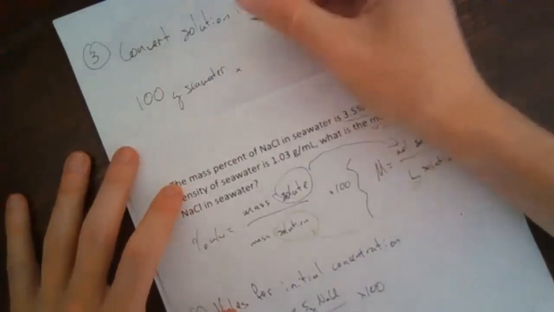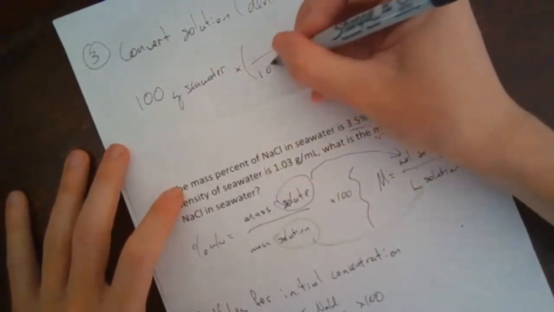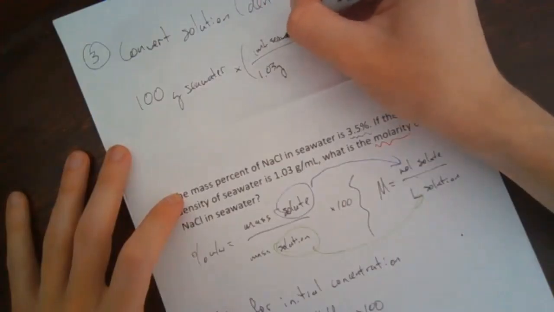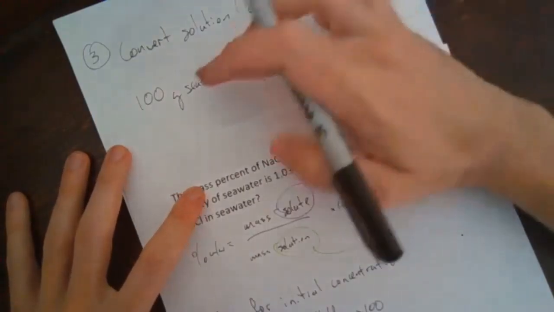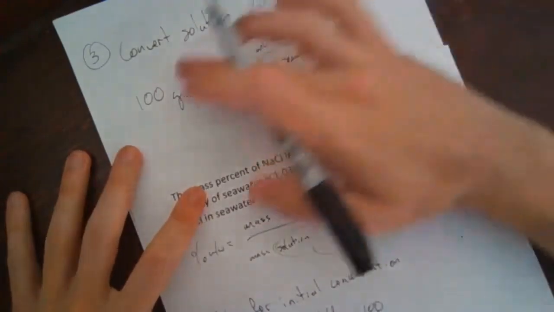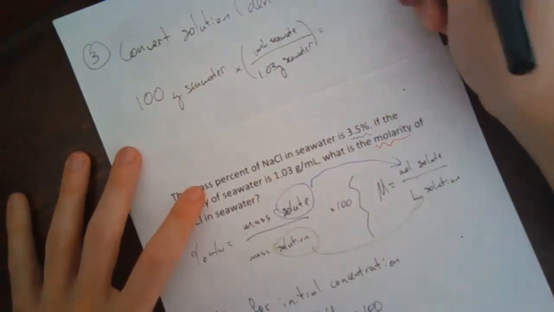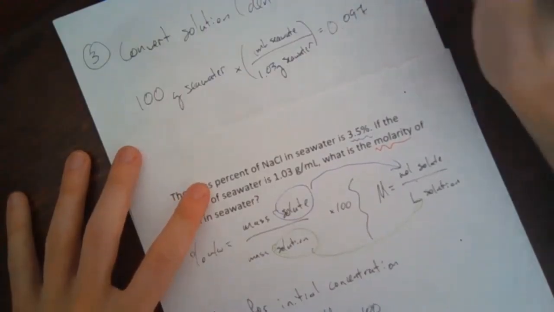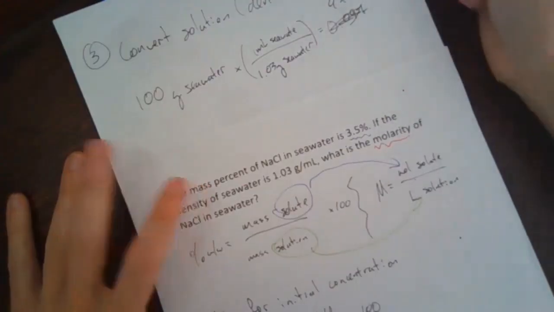And so I can use my density, which is 1.03 grams per 1 milliliter, and that is still for seawater. That's for the solution overall. You want to be careful if you're dealing with the mass of the solution. It needs to be the density of the solution. The density of seawater is slightly different than the density of pure water. I get 97 milliliters.